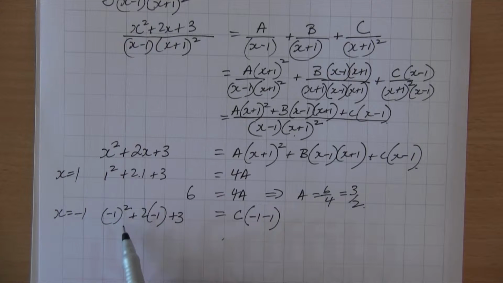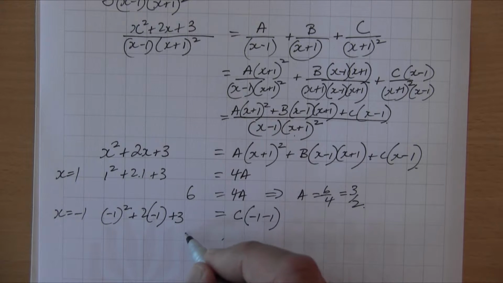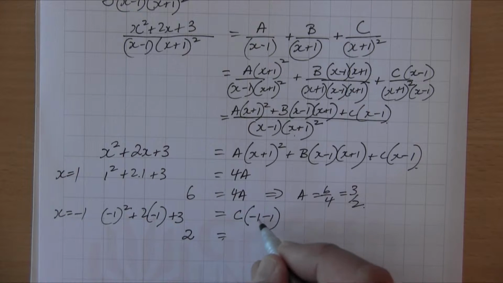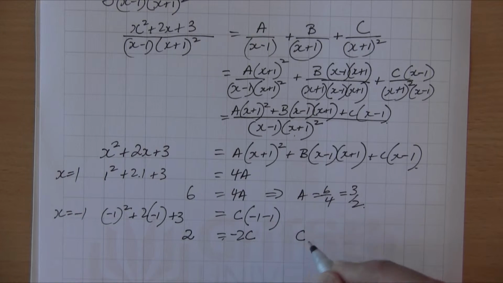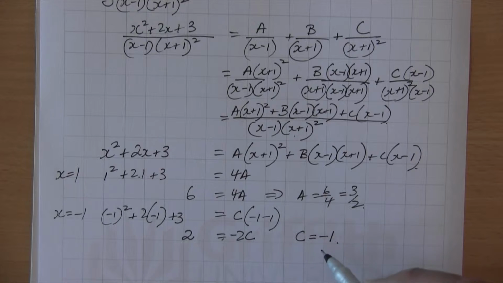So what's this equal to? That's 1 plus 3 is 4, 4 minus 2 is equal to 2. That's equal to -1 take 1, which is -2C. So divide both sides by -2 and you get C equals -1. So we've got A is 3 on 2, C is equal to -1.